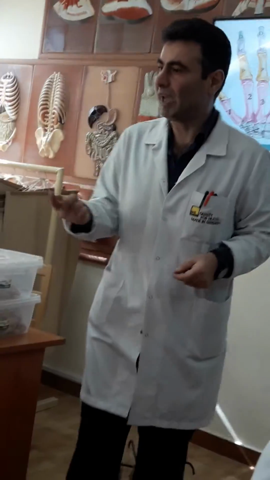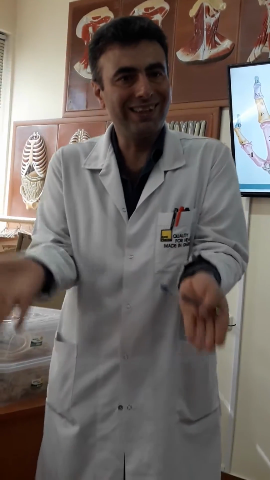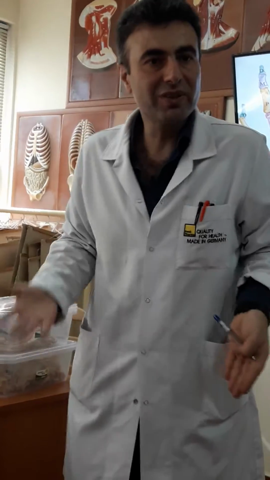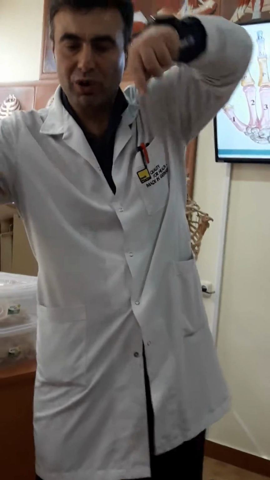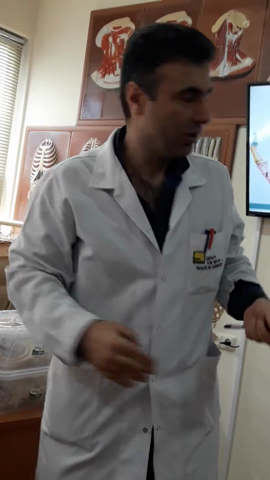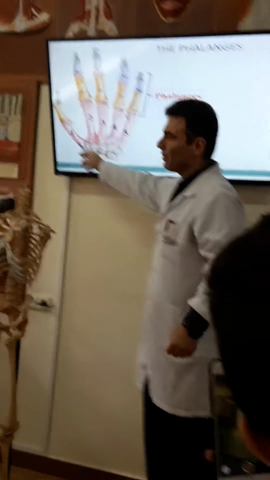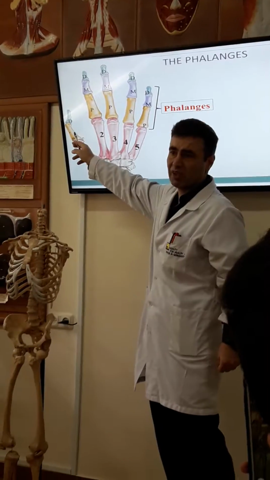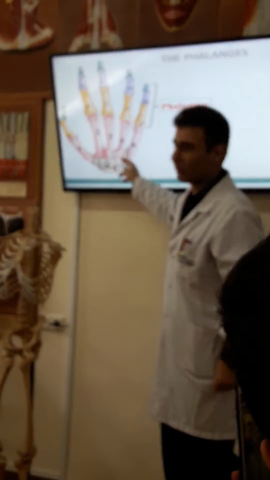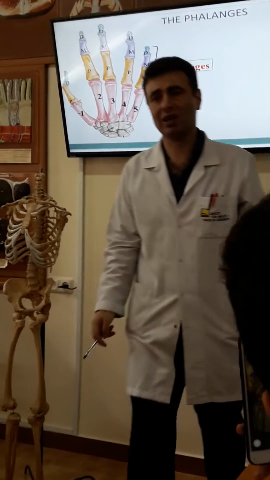Then you look at our metacarpal. For example, I will give you one metacarpal bone. How will you understand where is the palmar part? Anterior. Where is the distal? Posterior. The palmar one will be concave. The distal one will be curved. You can see, my friends, that we have 5 bones. Numeration, we start from the first finger and finish with the last finger. Let's say first, second, third, fourth, and fifth metacarpal bone.